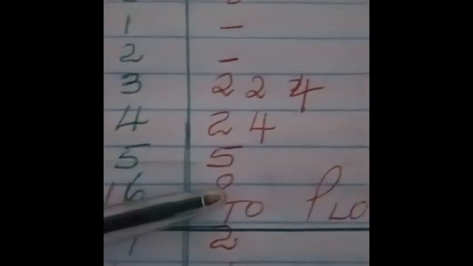68: 6 on the stem side and the 8 on the leaf side. 72: 7 on the stem side and the 2 on the leaf side. And then 80, the last one. We plot it as 8 on the stem side and the 0 on the leaf side. Right.